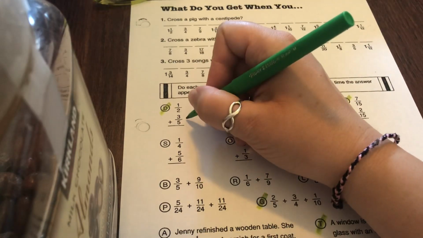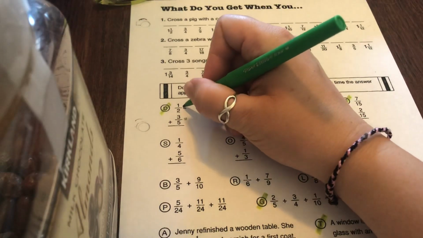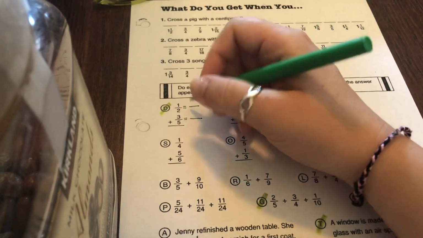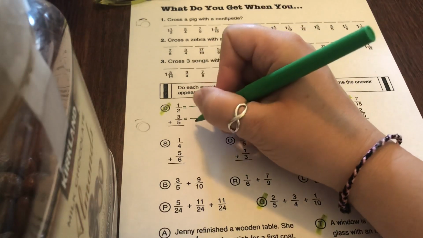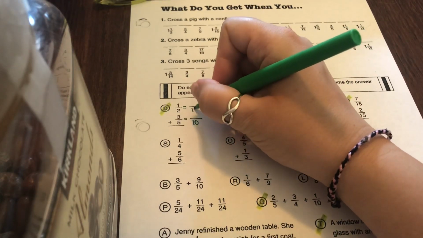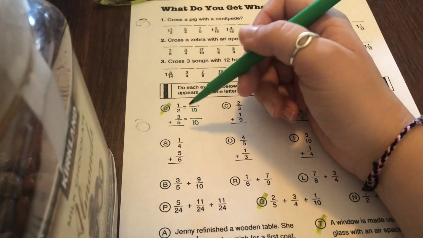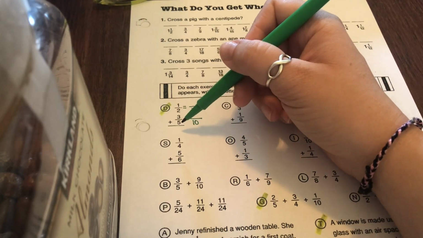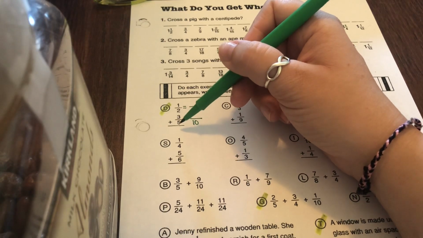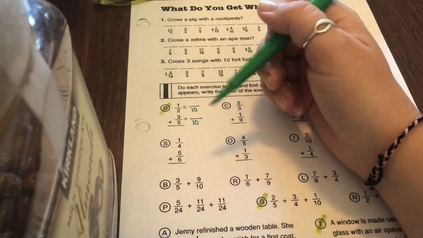When you're adding fractions, the first thing you want to do is get a common denominator. What can 2 and 5 both become? They can both become 10. How did I figure that out? Well, can 2 become 5? No. So then try the bigger number times 2. 5 times 2 is 10. Can 2 become 10 as well?